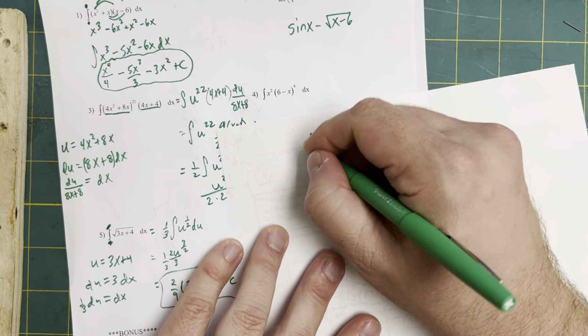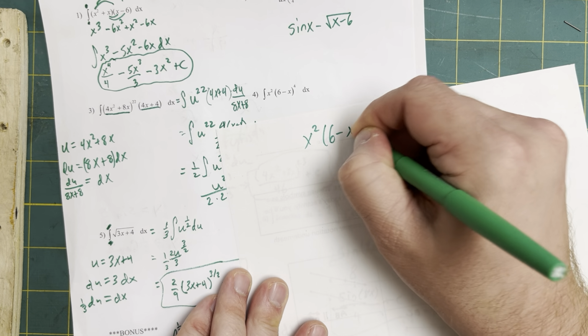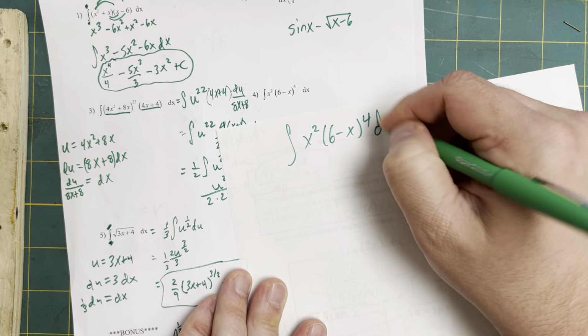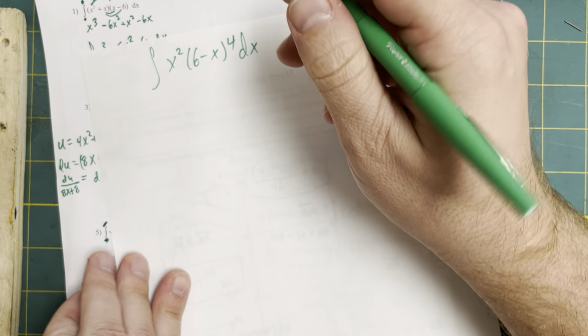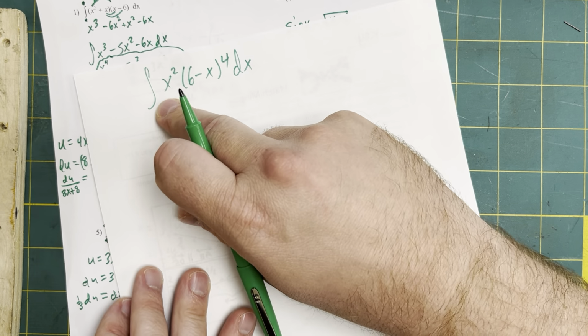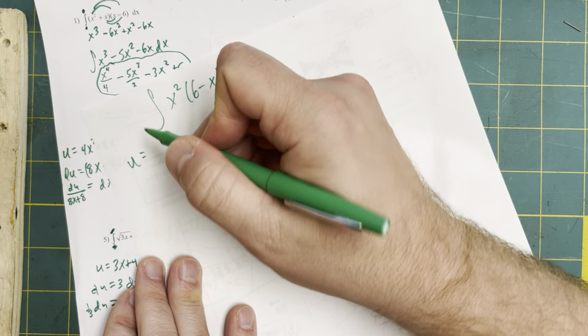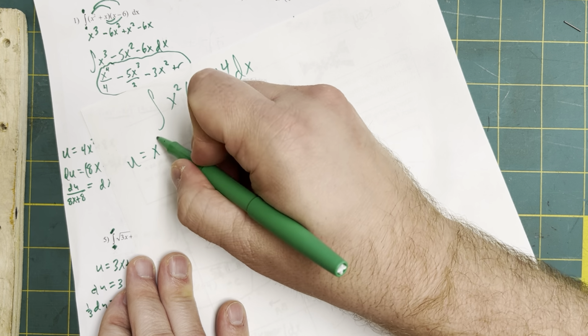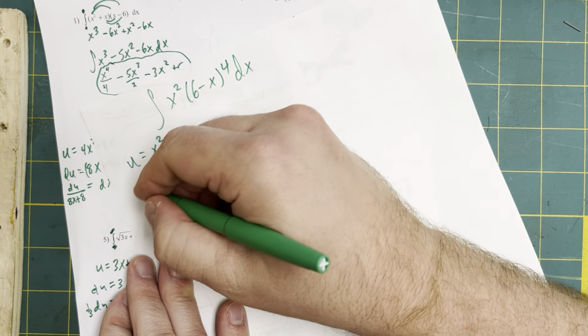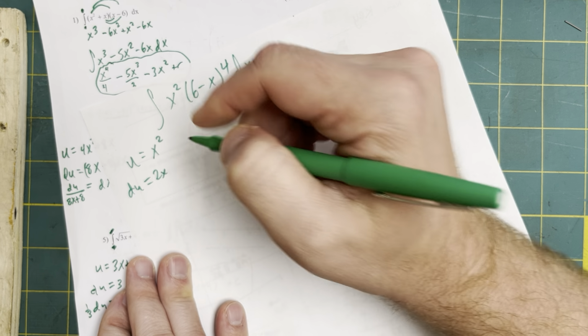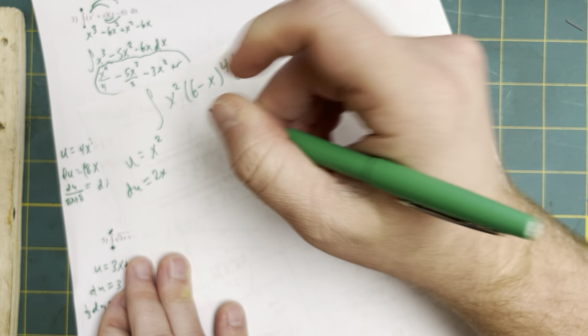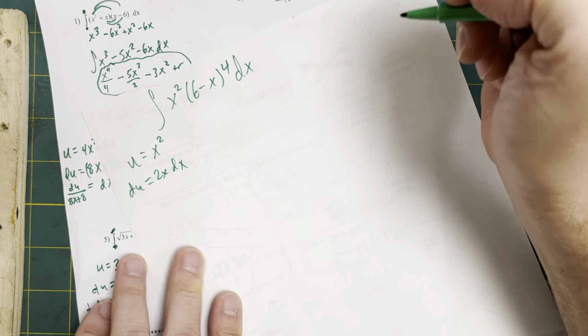All right. x squared, 6 minus x to the 4th. Okay, so the problem is, well, let me just try. Let me say u is equal to x squared. Then du is equal to 2x dx.